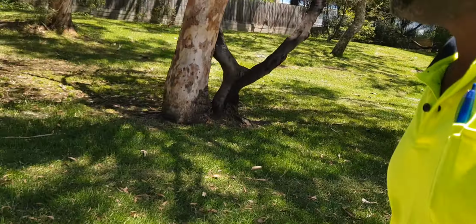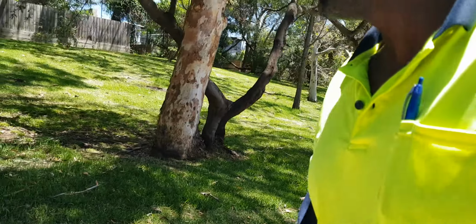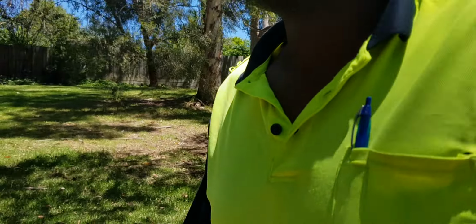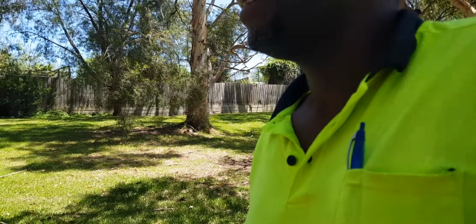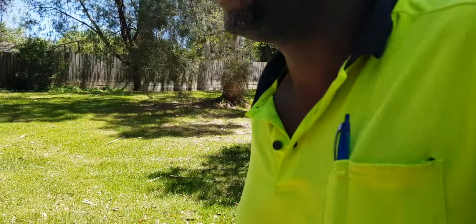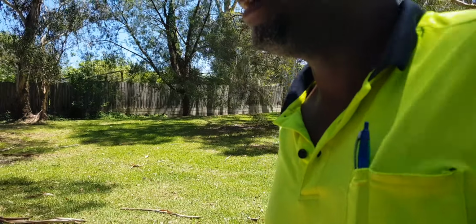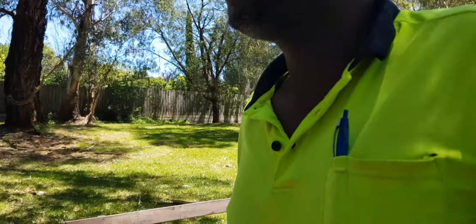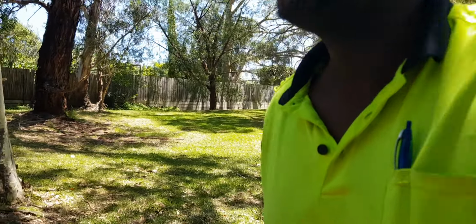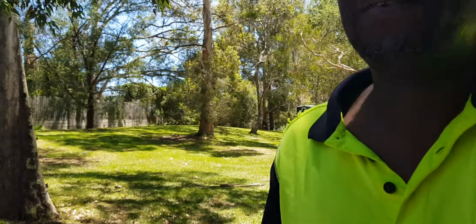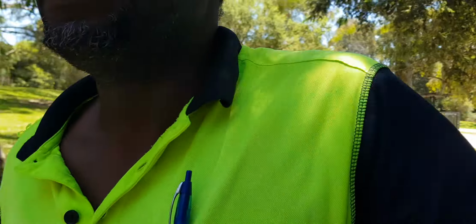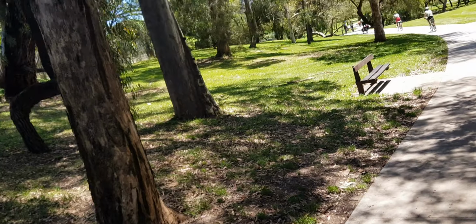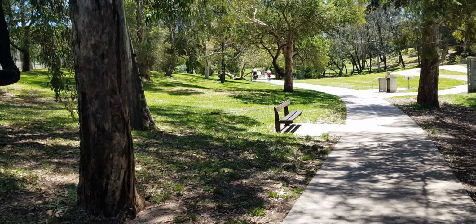Look at that dog, off its leash. And a few people, hello, people riding their cycling. So everyone's cycling, exercise, like a cycling club. They're out there doing their thing.